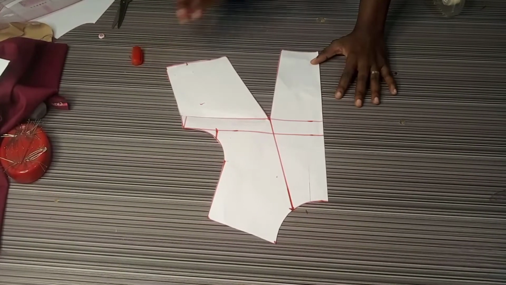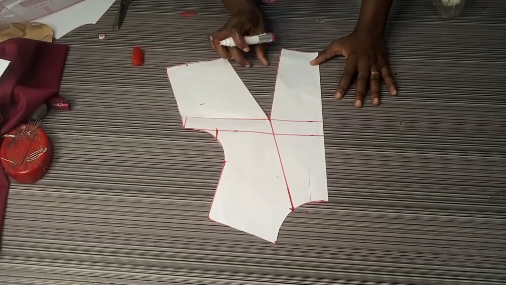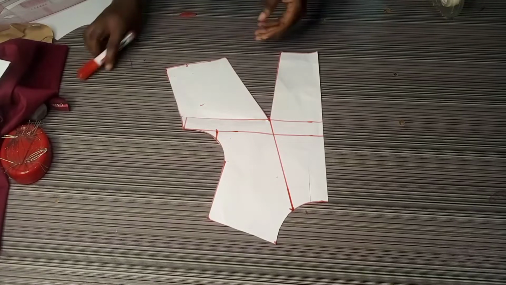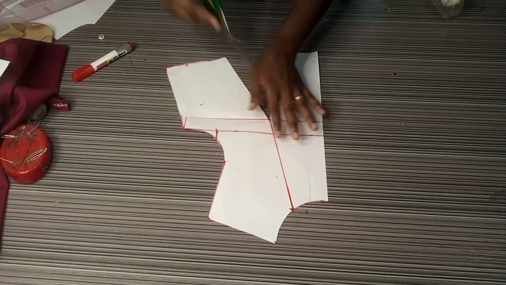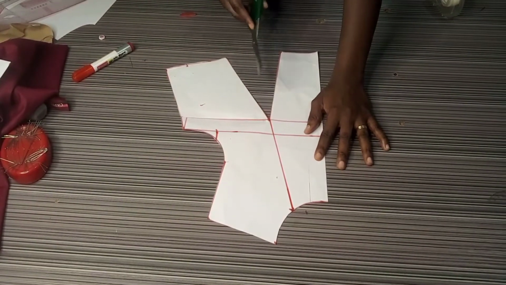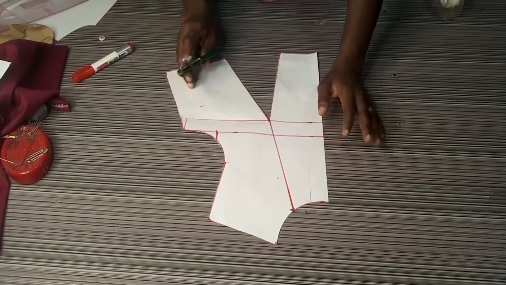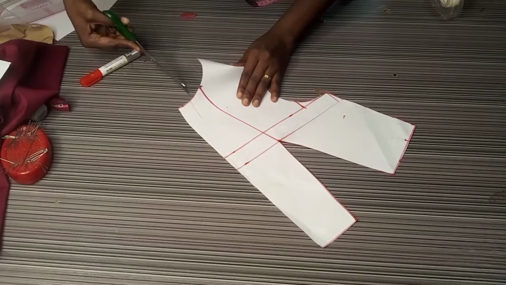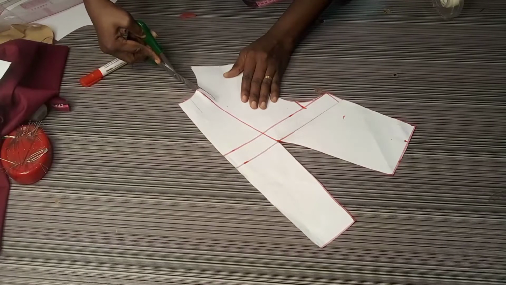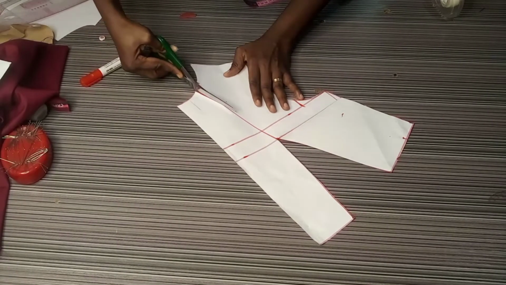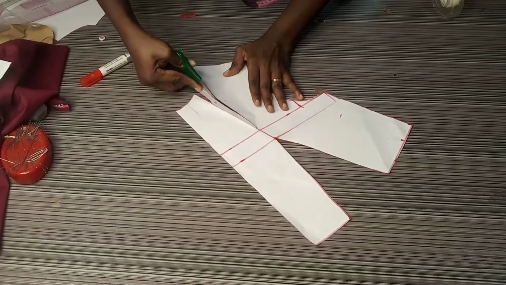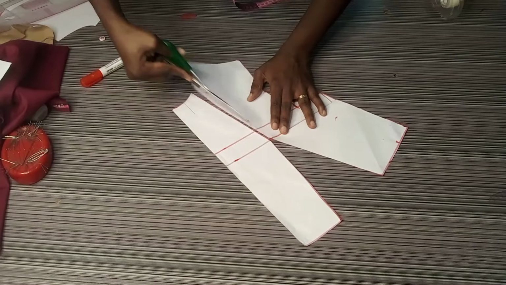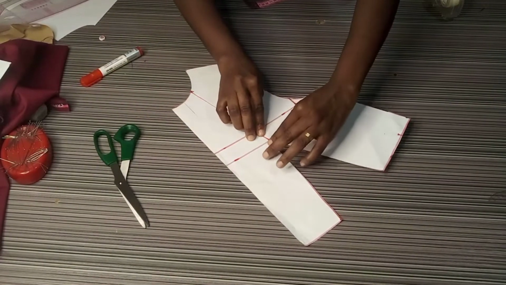I also told you that before you can close a dart, you must open an existing dart. So we're going to open this dart. We want to transfer it to our mid neckline. So what I'm going to do, I'll open it up. When you're opening, it must touch the bust point. So you see, I've opened it to the bust point.